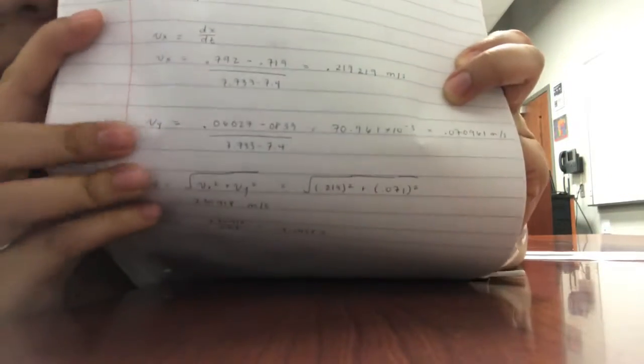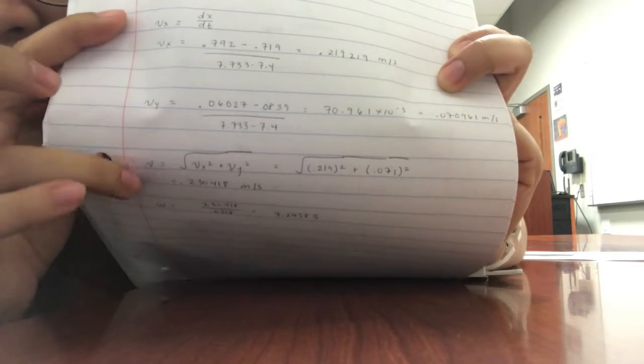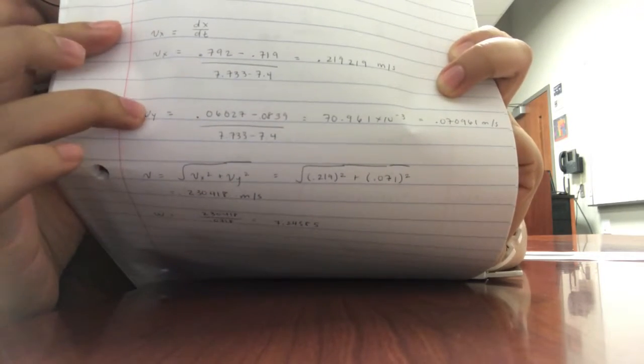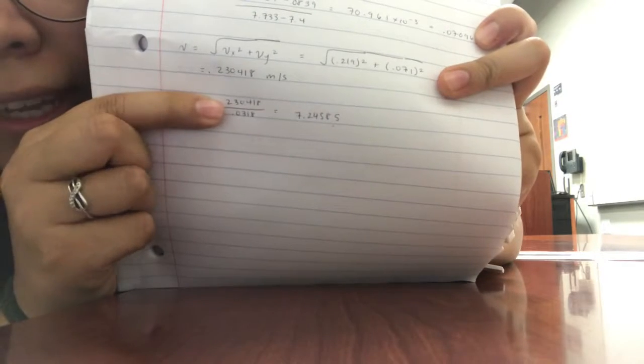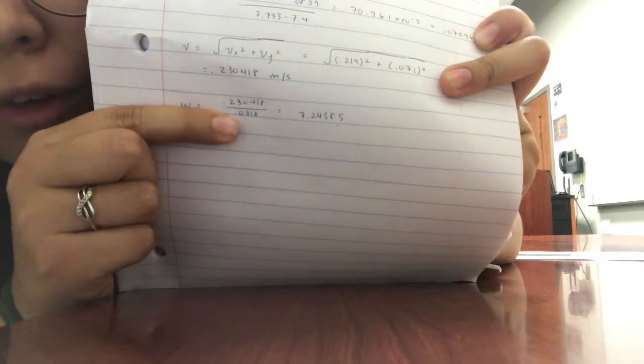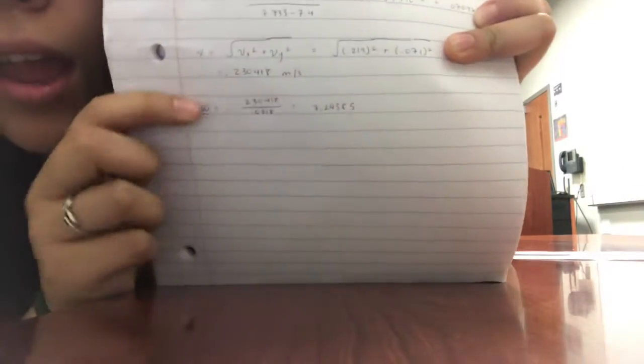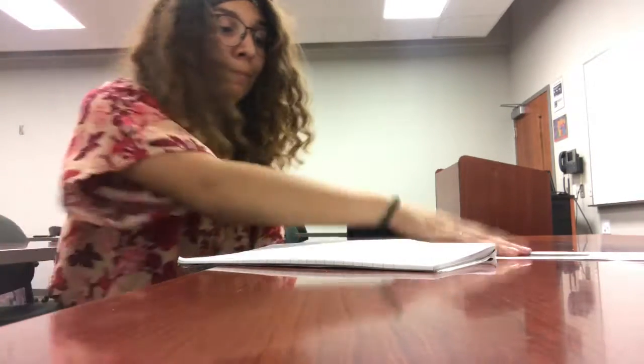So doing the same calculations here and here, vx and vy, and then solving for v, and then plugging into w equals v over r, I got 7.24 radians per second, which is still drastically off in comparison to 56 radians per second.